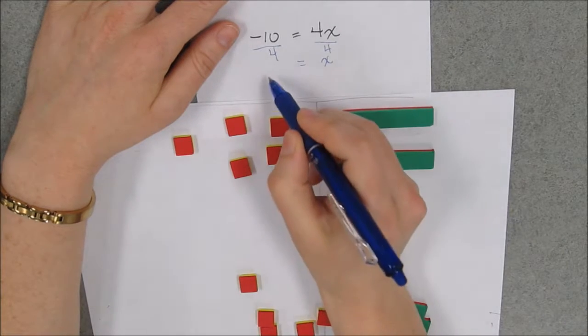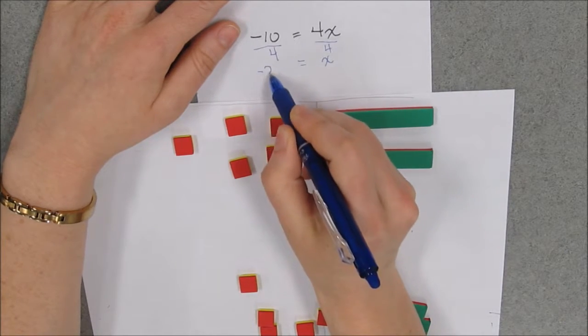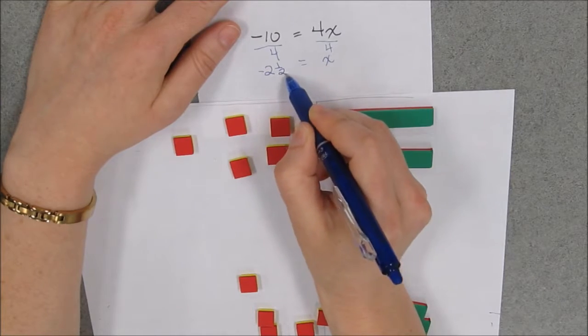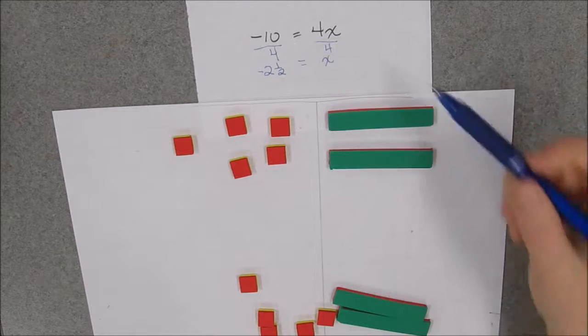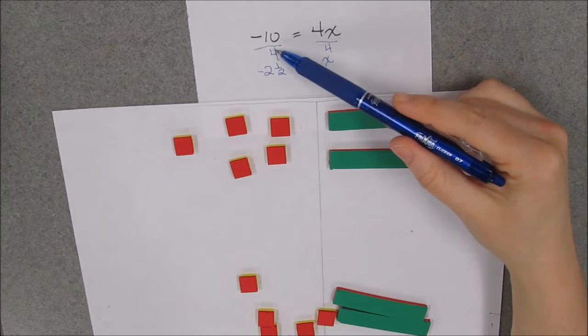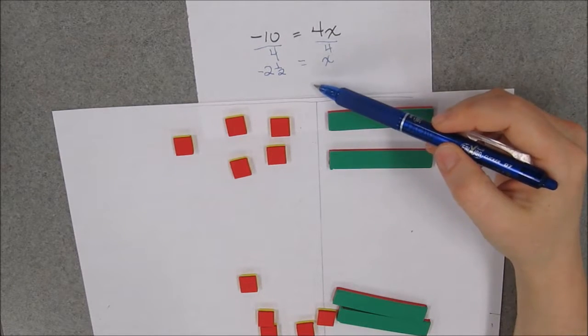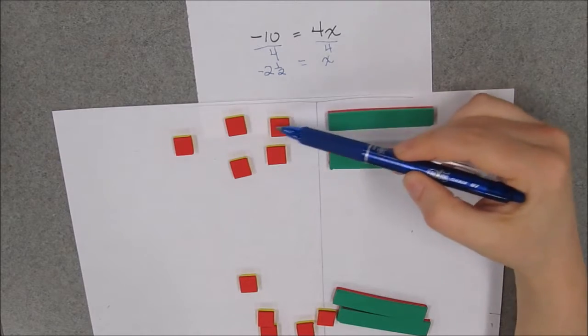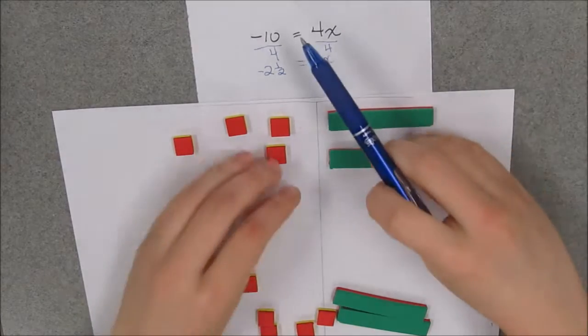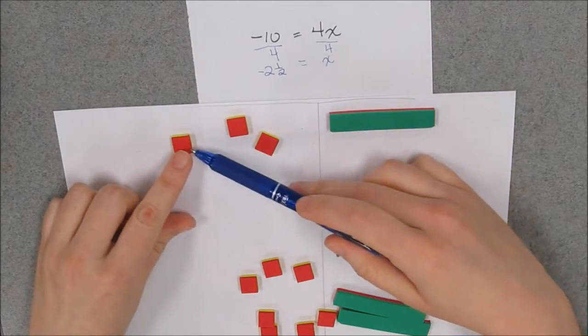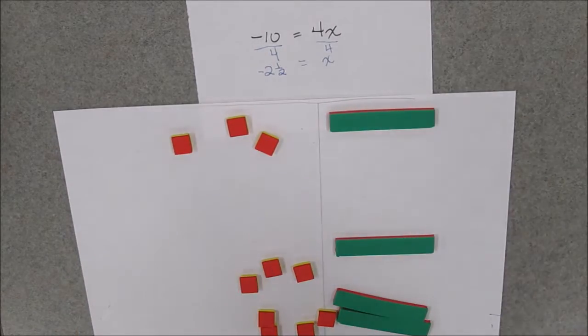So 1x is equal to 2 negatives and 1/2 of a negative block. So we took 4x and negative 10, divided it into 4 groups. There were 2 whole red squares in each group and half of a red square. So 1x equals 2 and 1/2 of a red square, which is 2 1/2 negatives.